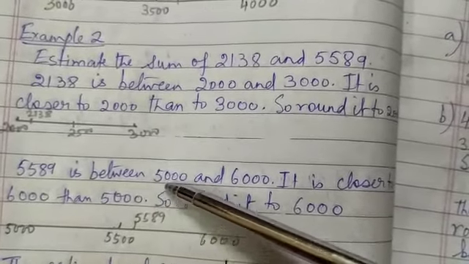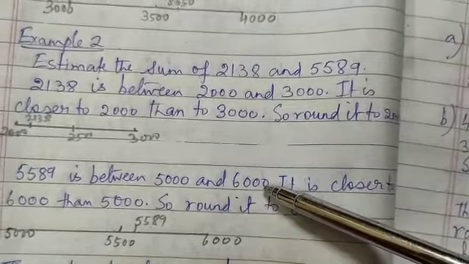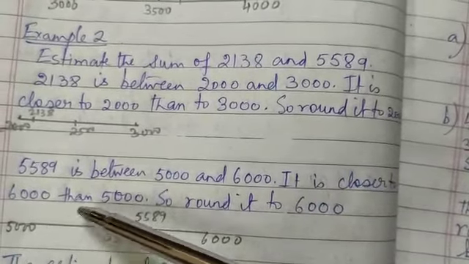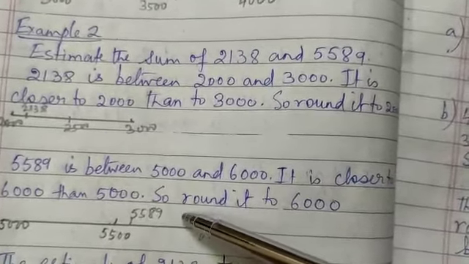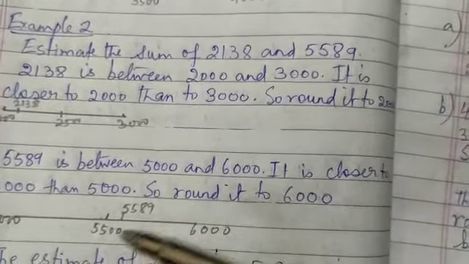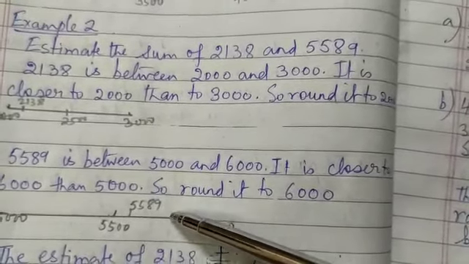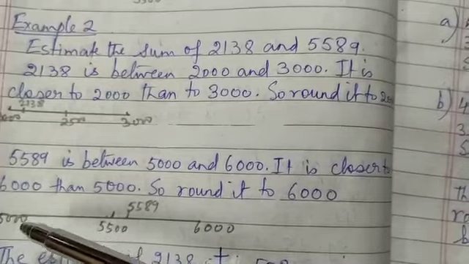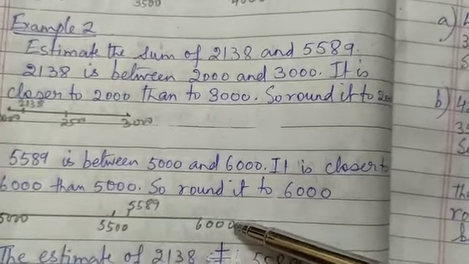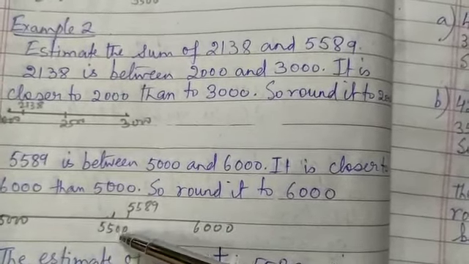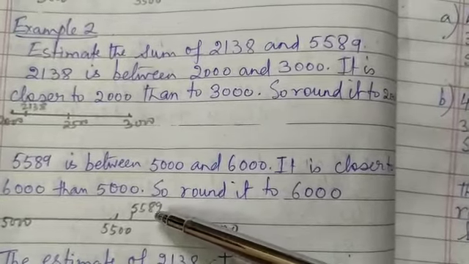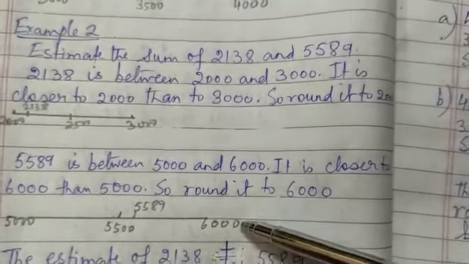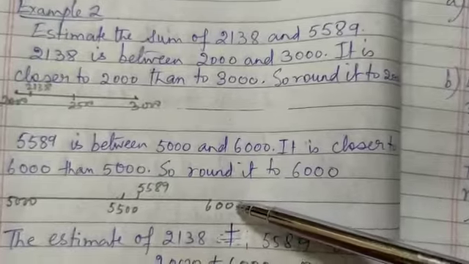5589 is between 5000 and 6000. It is closer to 6000 than 5000, so round it to 6000. See, the midway is 5500. It is more than that. So we round it off to the next higher thousand, that is 6000.